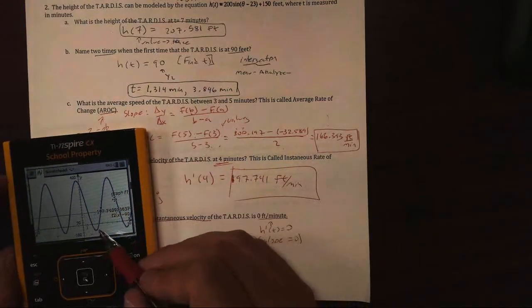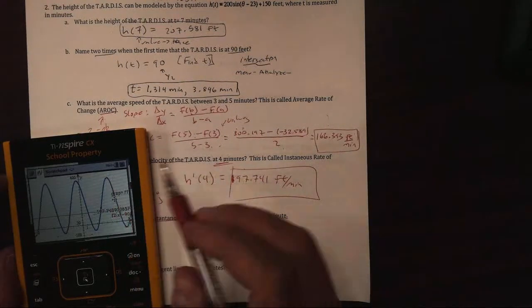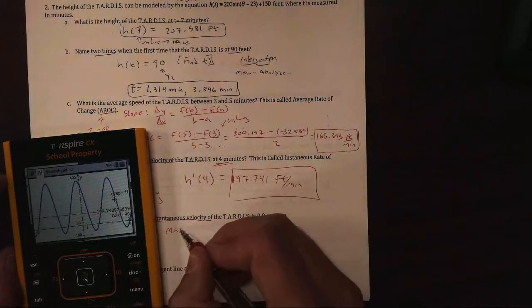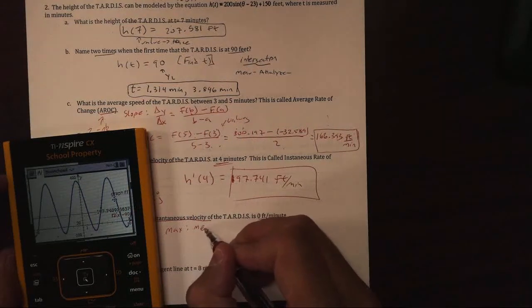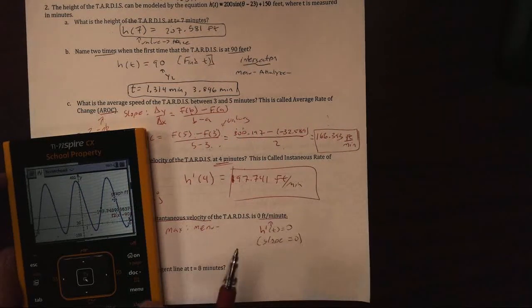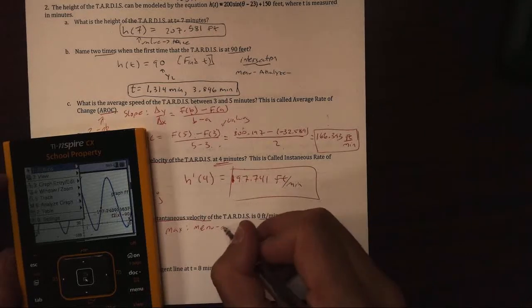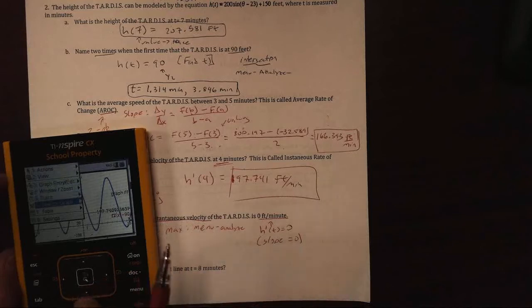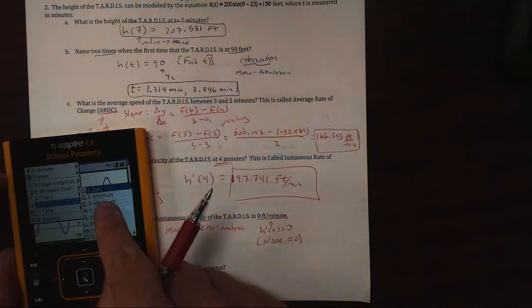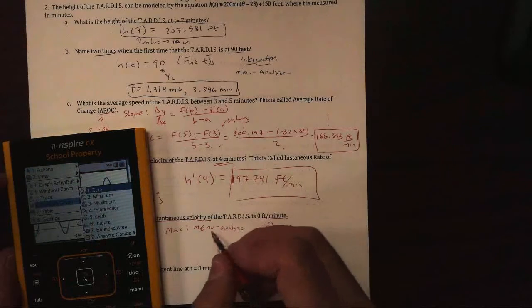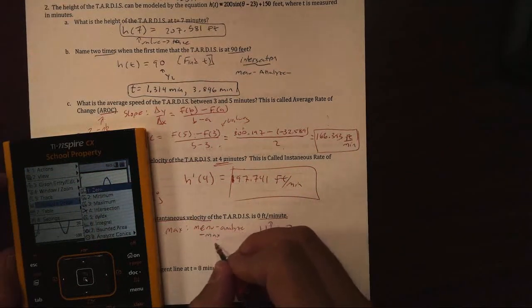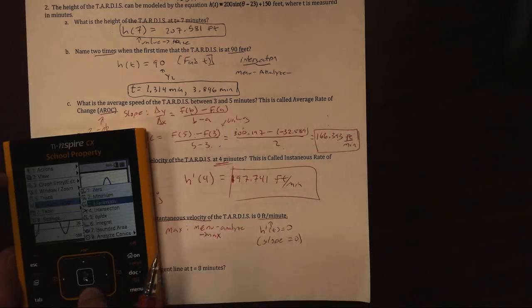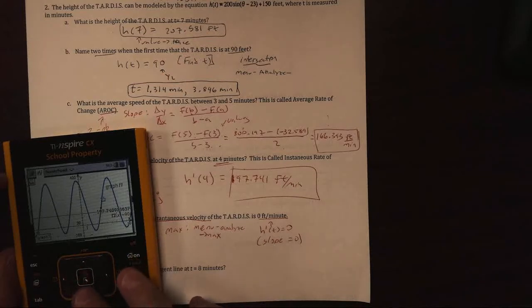So I'm going to find one minimum. See down here, my slope is 0. Up here, my slope is 0. So to find a max, you're going to go to Menu, Analyze, go to Analyze, 6, and oh look, there it is! Maximum. So I just go to maximum, hit enter, and the cool thing is, it says graph again down here.